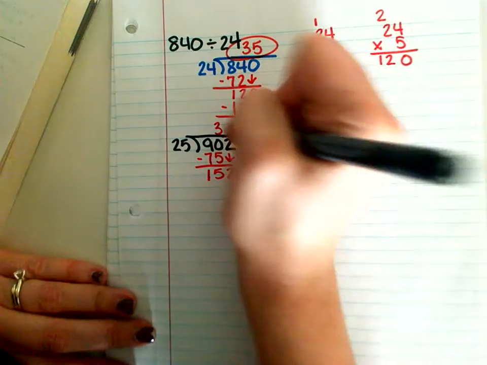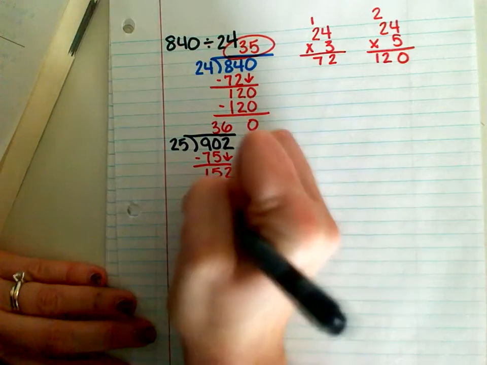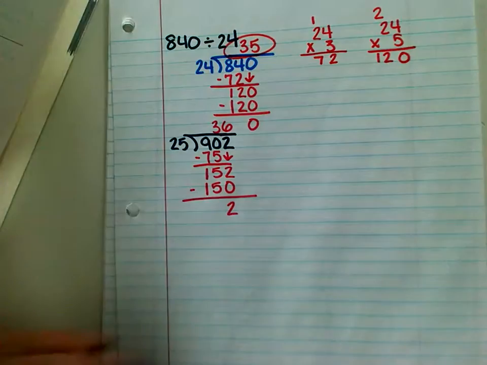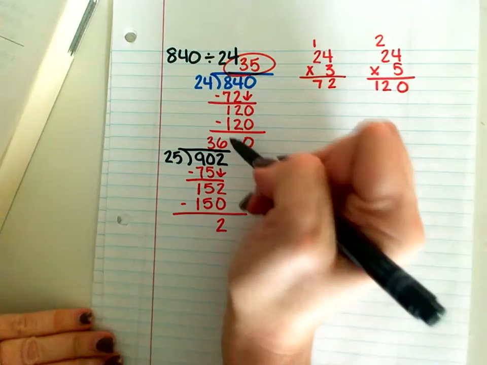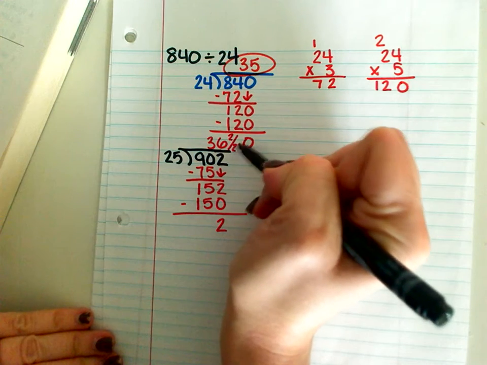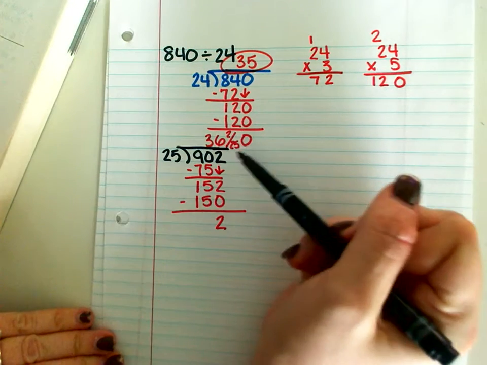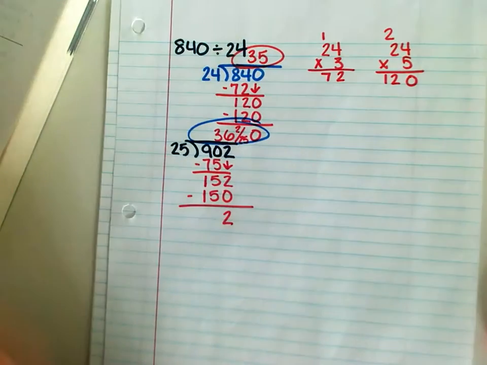All right, so we know that 6 times 25 is? 150. Good. Subtract. 2. Uh-oh, what is that 2? Remainder. Good. How do we write remainders? We put the remainder over top of our divisor and make it a fraction. So 36 and 2 25ths.